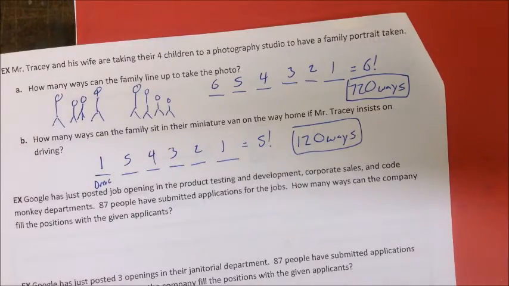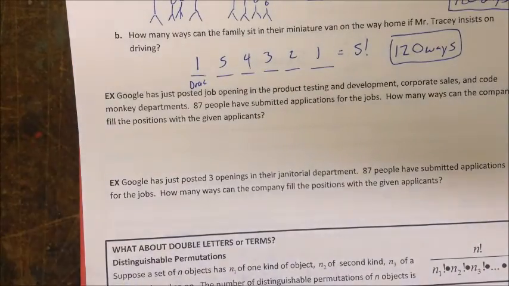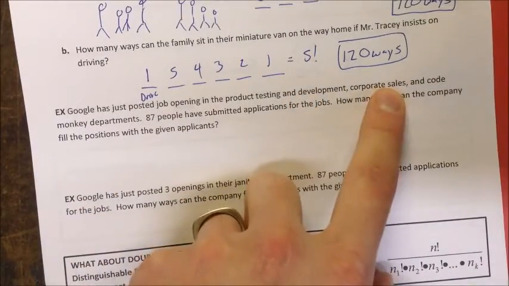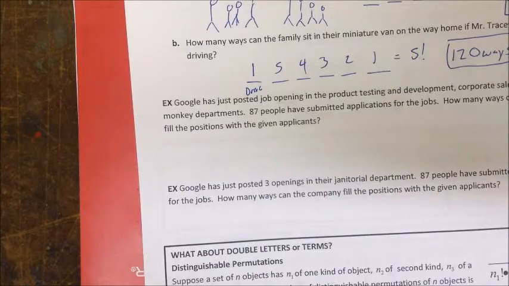Now listen closely to these next 2 problems. These next 2 problems are really, really big on order, as I had mentioned on the front side. I want you to listen to them and think about which one has order that is important and which one has order that really doesn't matter. So we have this really great company, Google. Google has just posted job openings in its product testing and development department, its corporate sales department, and its code monkey department. 87 people have submitted applications for these jobs. How many ways can the company fill the positions with the given applicants?